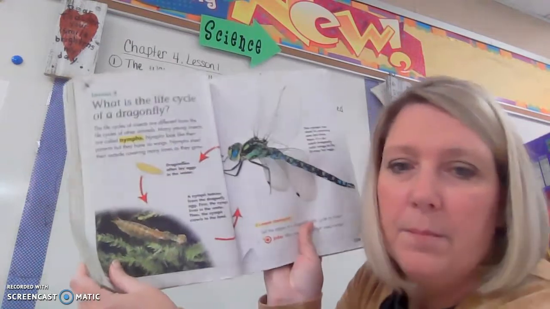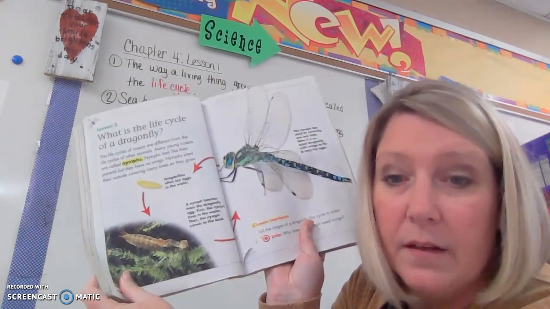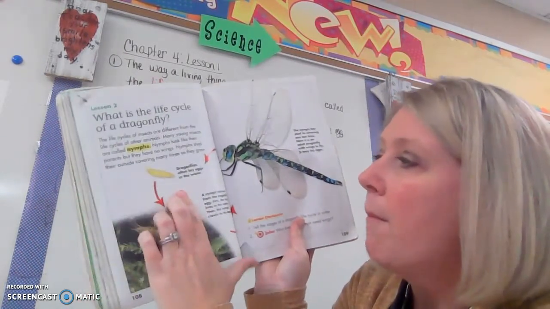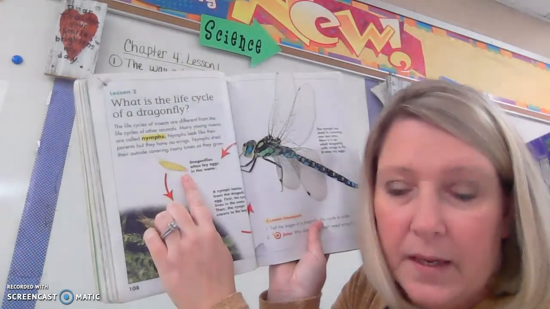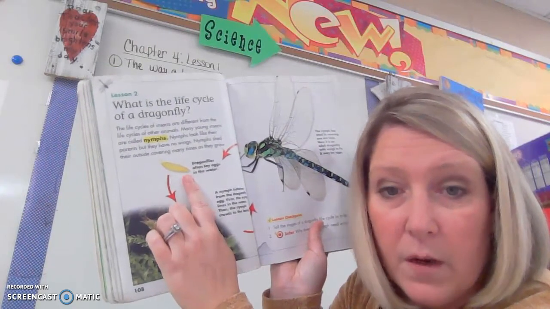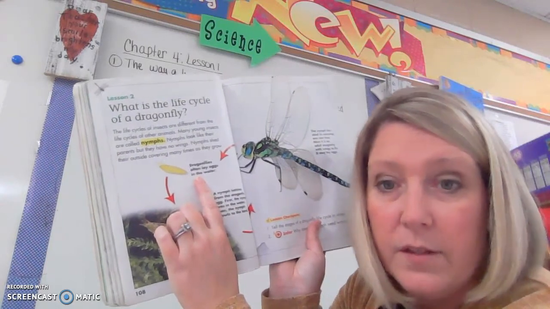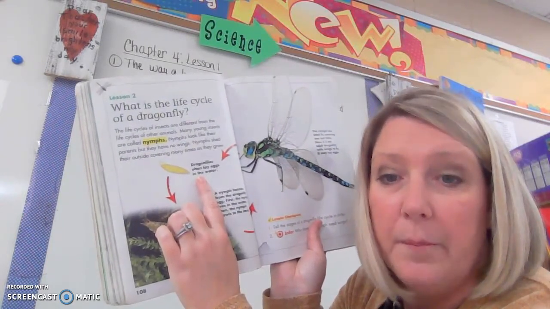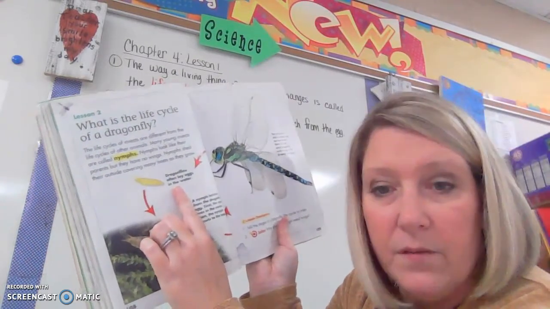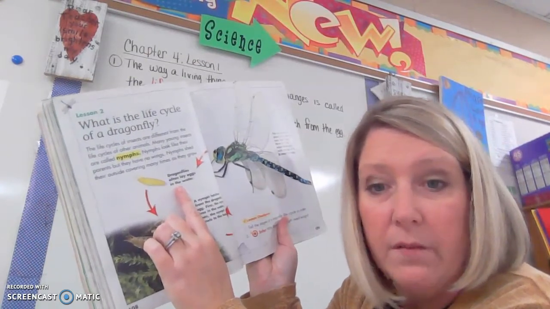Now let's look at the big picture that we see here. This is the life cycle of a dragonfly, and we are going to start here at the top. Remember, with any type of picture on our pages, we always need to be reading the information that goes with our picture because there's very important information there. That's where I'm starting, and that is a dragonfly egg. That doesn't look like a regular egg, but it's a dragonfly egg.